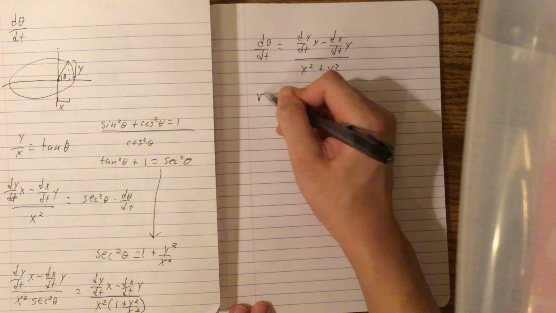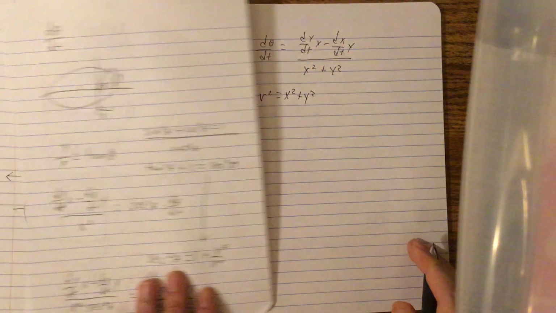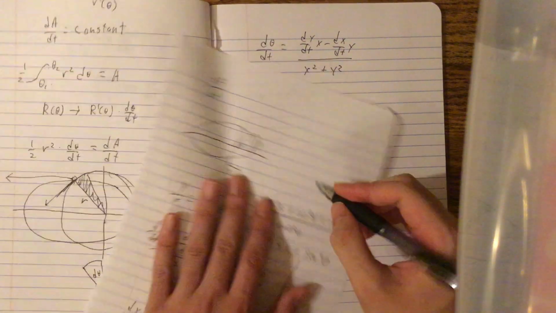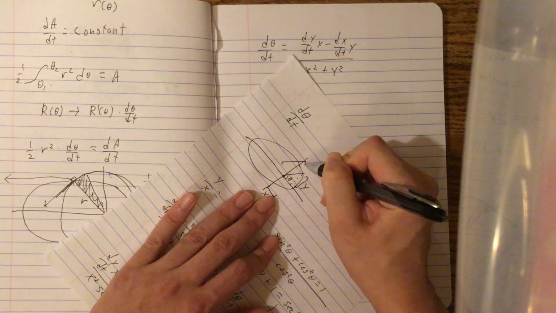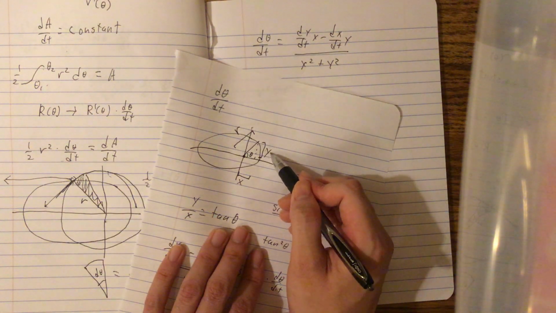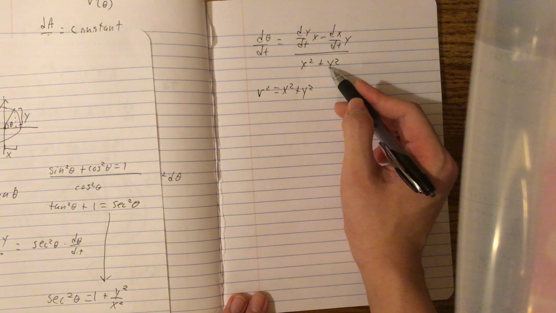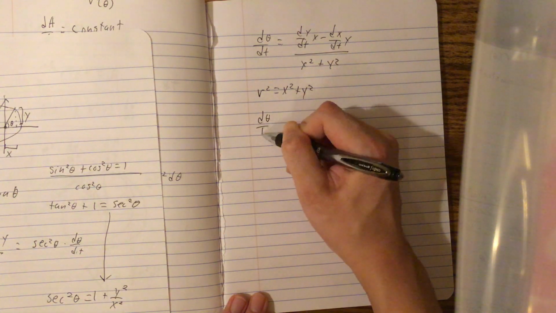And r squared equals x squared plus y squared. If we look at the diagram of the ellipse, this component here would be r, and we can see by Pythagorean theorem that y squared plus x squared equals r squared. And hence, the denominator is just r squared.